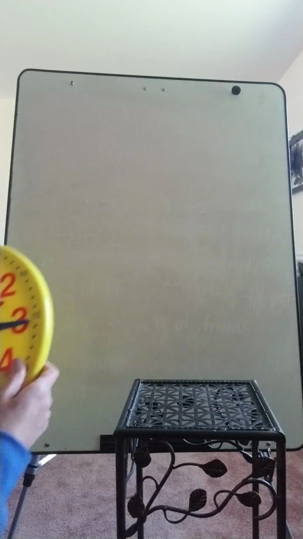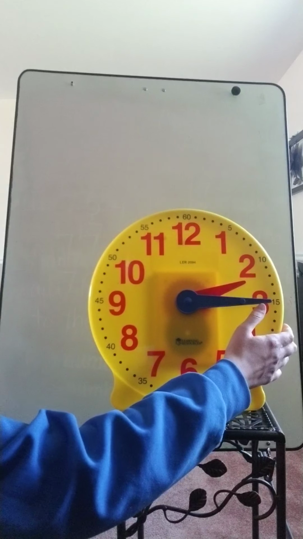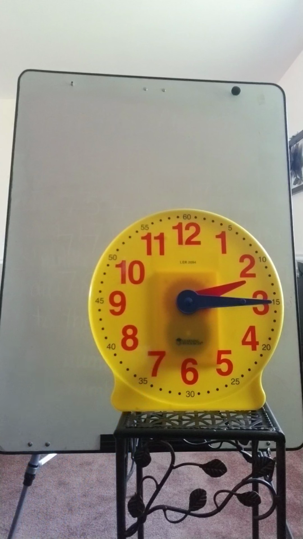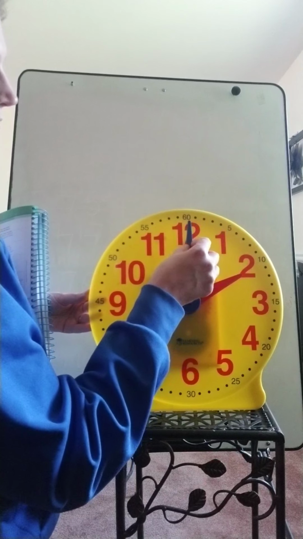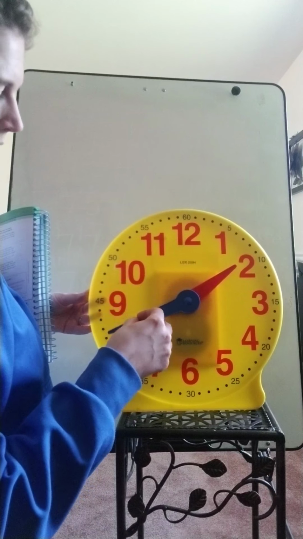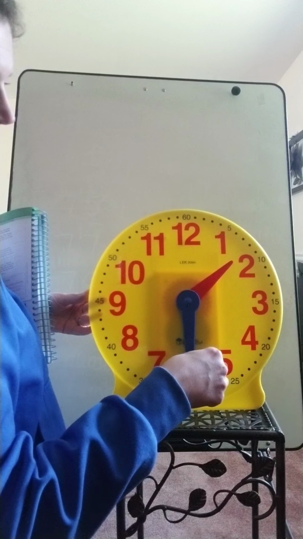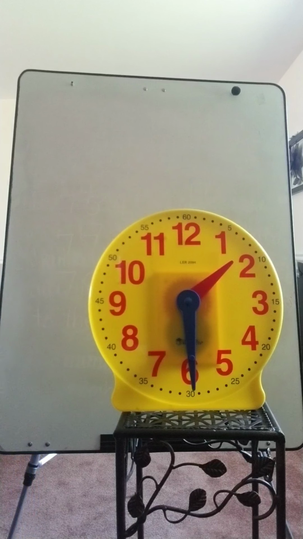Okay. So 2:15. This is when she finished. So we're going to work backwards. All right. So she spent 45 minutes making a graph. So let's go backwards 45 minutes. 5, 10, 15, 20, 25, 30, 35, 40, 45. So we're at 1:30 at this point.